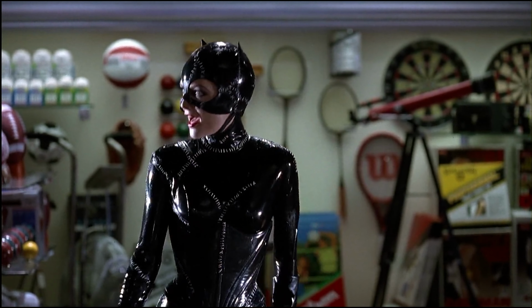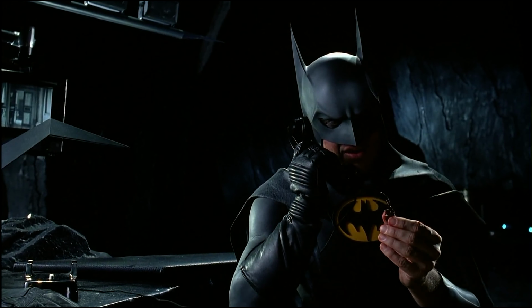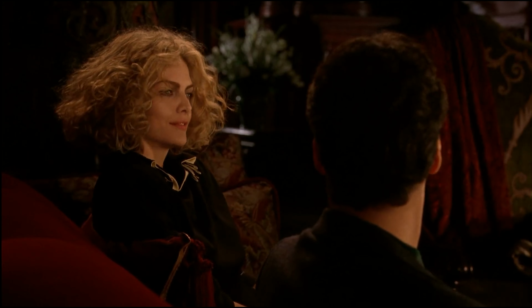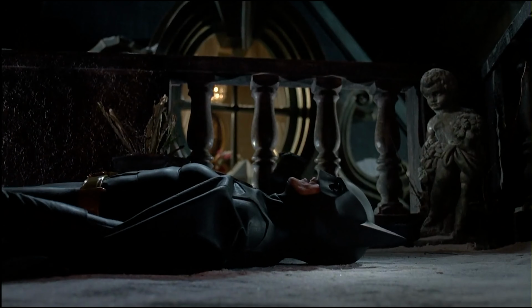Despite a strong marketing campaign and a decent box office performance, Batman Returns was criticized for its dark tone and mature content, which led to backlash from family audiences and some marketing partners.